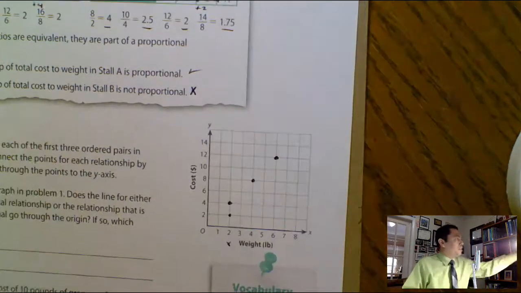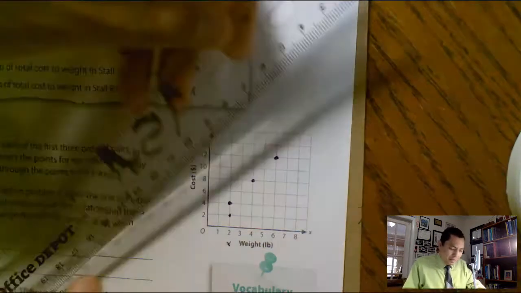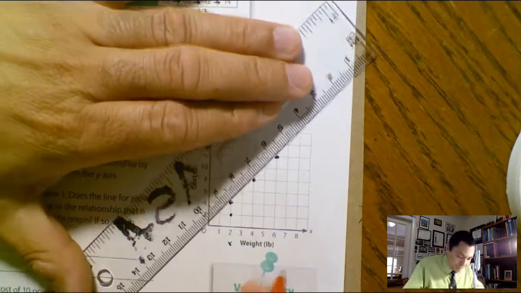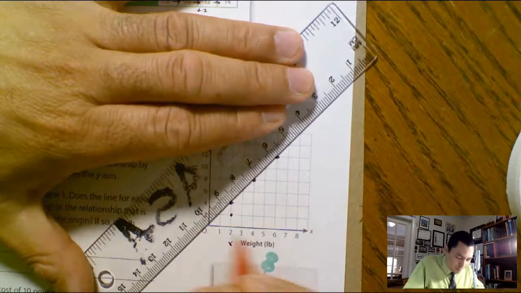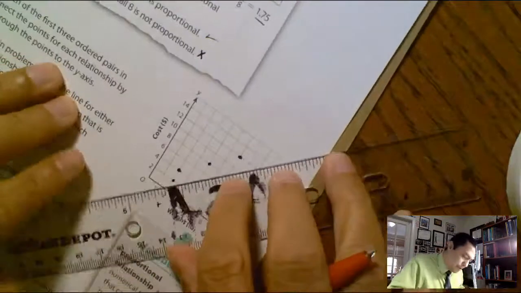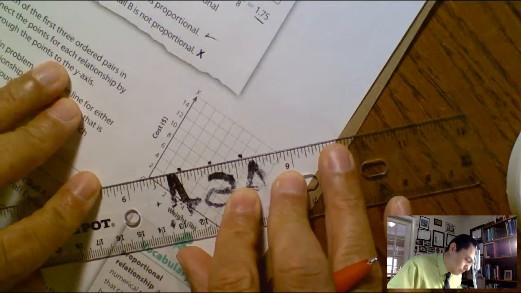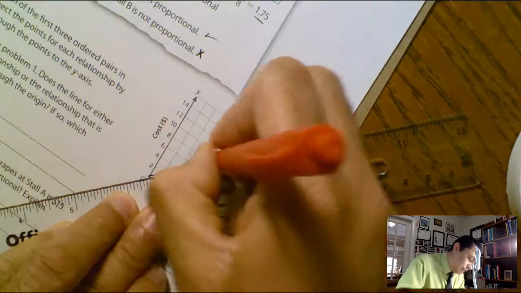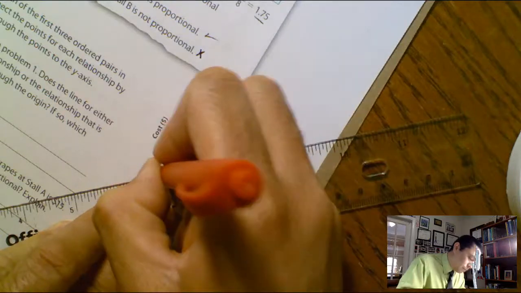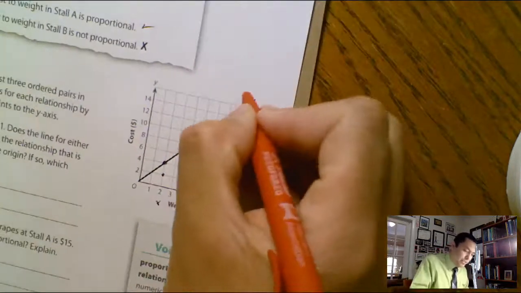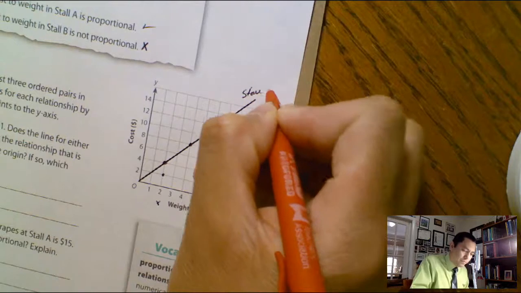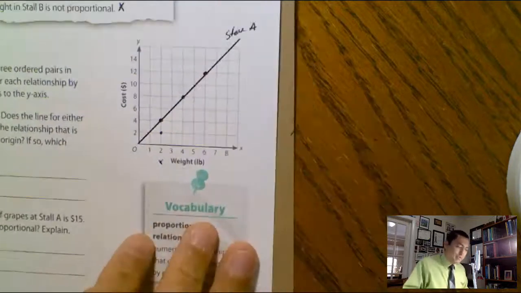What I'm going to do is put those points together and form a line. So remember, it goes all the way to the y-axis. I'm going to do it this way. Here, and draw the line. Okay, this one is stall A. Now let's do B.